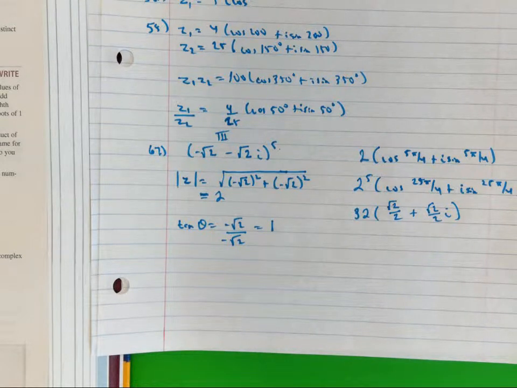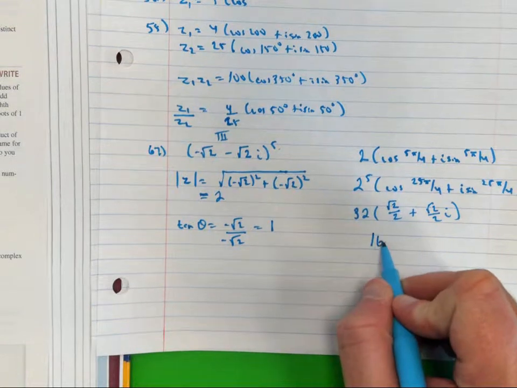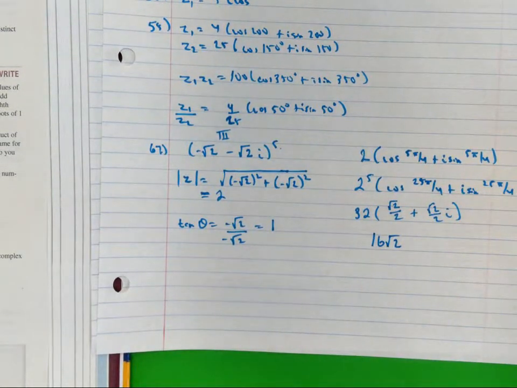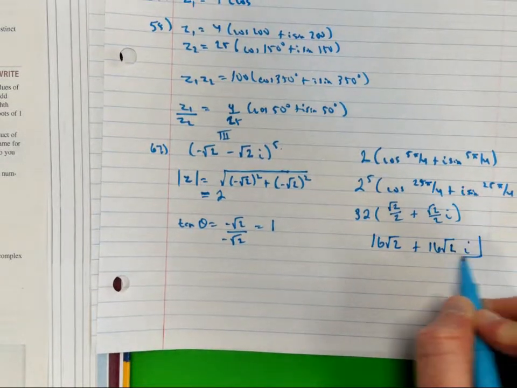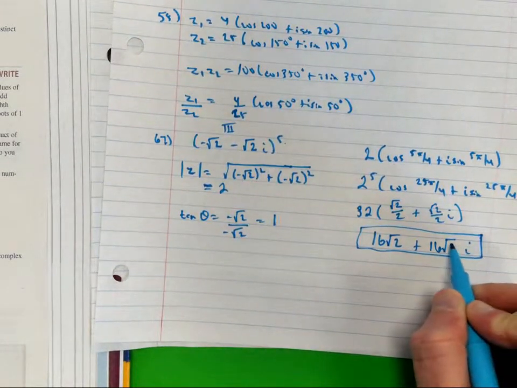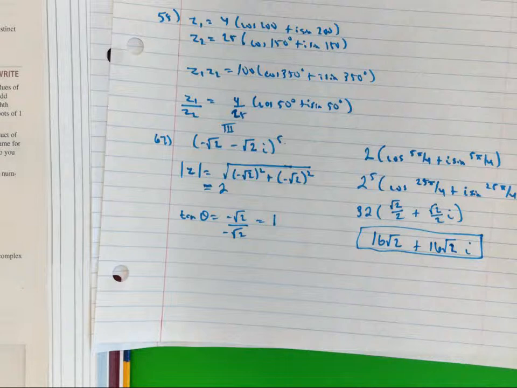If I said this times this, what would happen to the 2 and 32? Cancel. What would that be? 16 root 2. Do we understand why it's 16 root 2? Alright, if I distribute that, I'm going to get the same thing. So that is my value for that complex number.